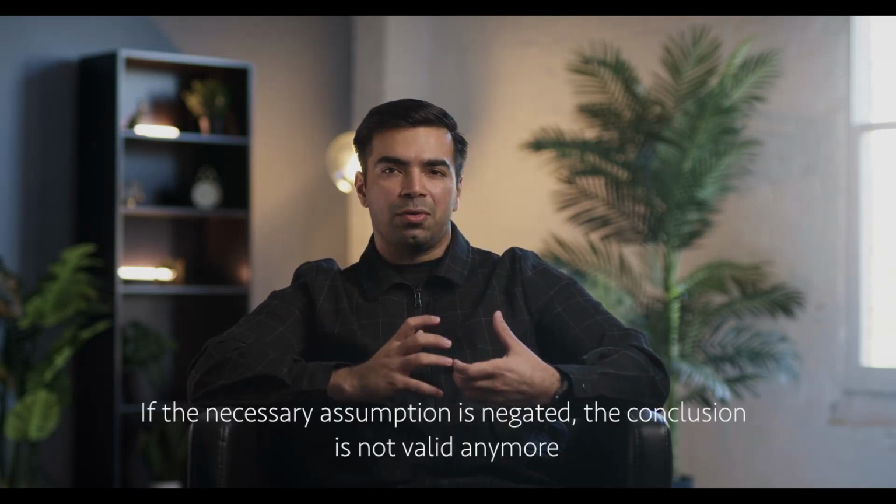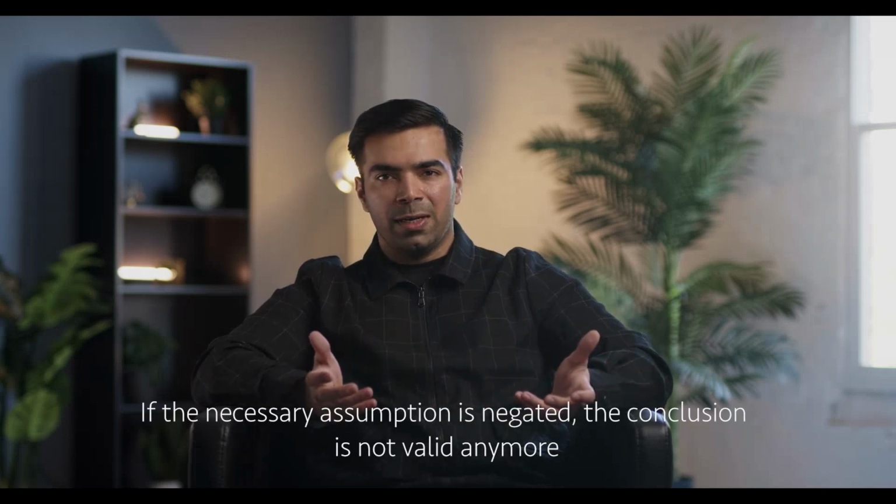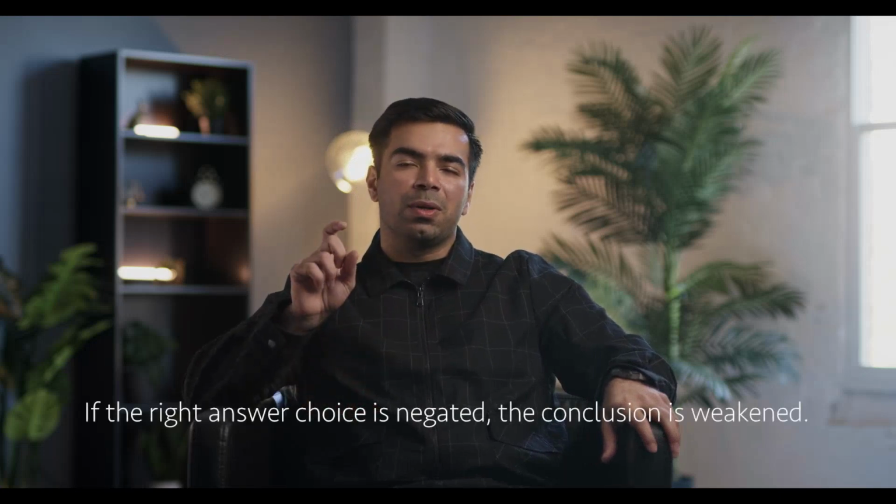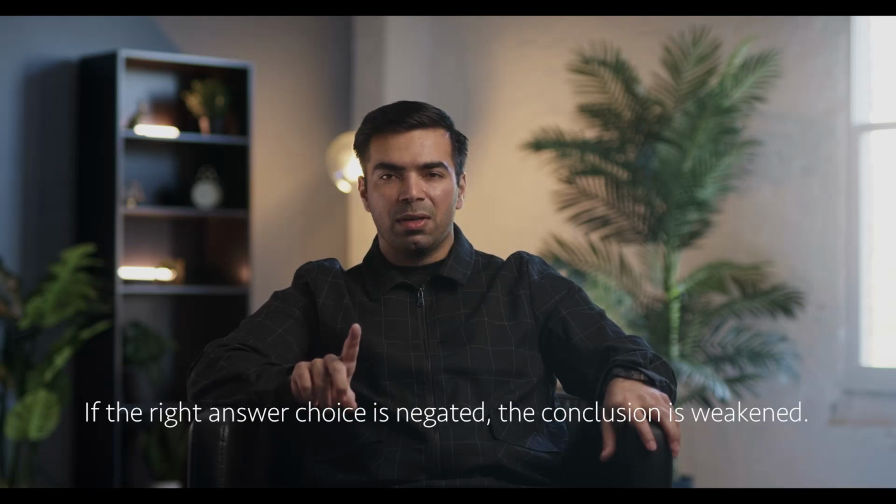What does that mean? We know that the necessary assumption has to be true for the conclusion to be valid, right? And if we take it away, if we assume that the necessary assumption is not true, then the conclusion falls apart, right? So that's what we do. Let's say we like answer choices B and C, but we can't decide, so we're going to apply the negation method. First thing we'll do is suppose that answer choice B is not the right answer choice. We'll take its negation, its opposite. And if its opposite weakens the conclusion, then it is the right answer choice, because there will be only one answer choice out of 5 whose negation will weaken the conclusion.